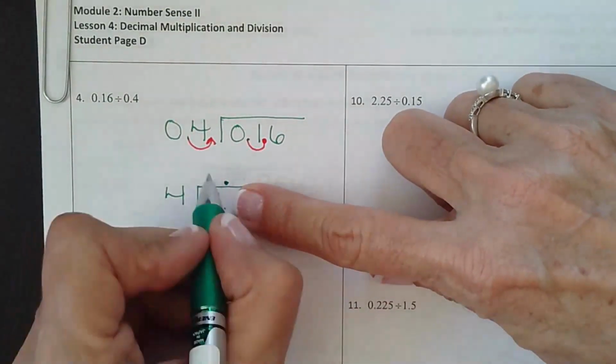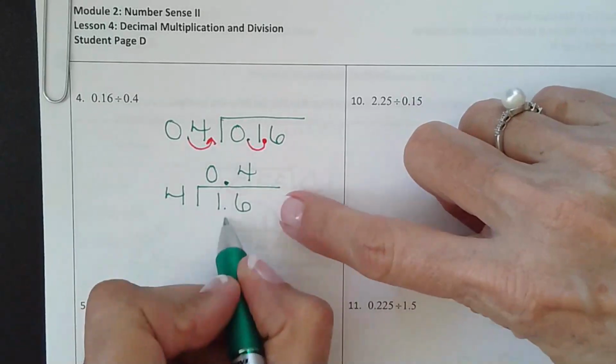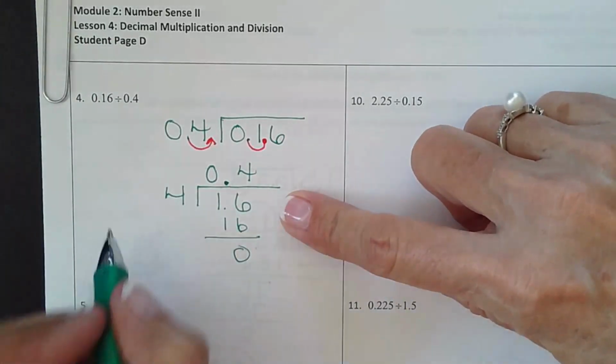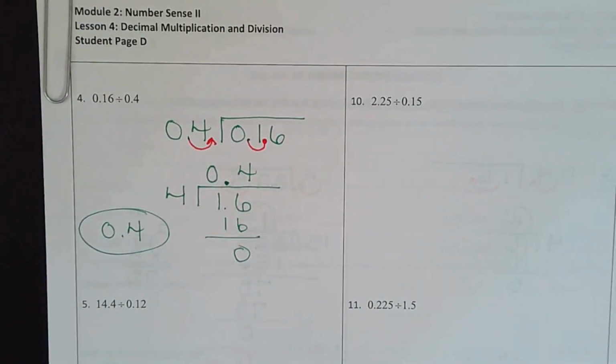4 goes into 1 0 times. 4 goes into 16 4 times. So that would leave me with 0.4 for my first answer.